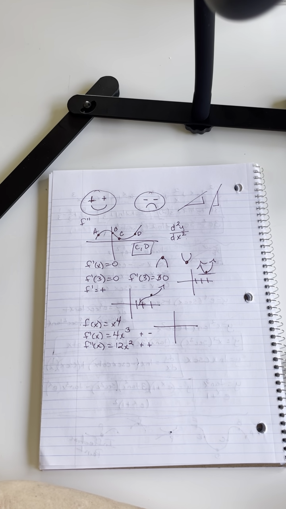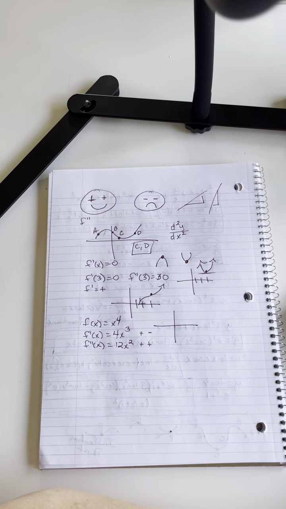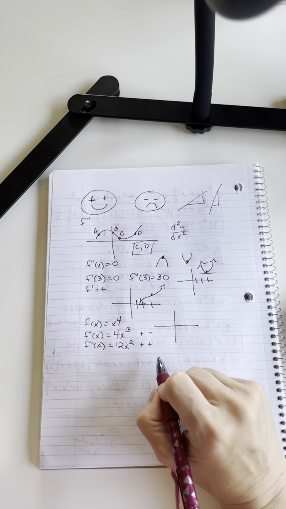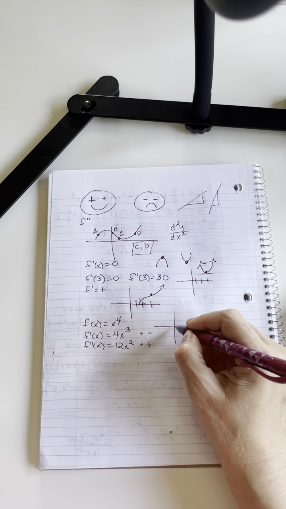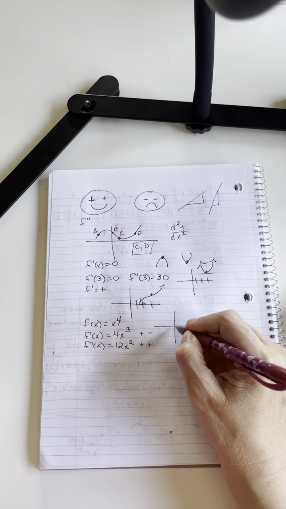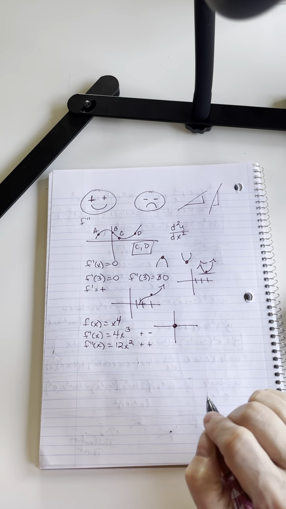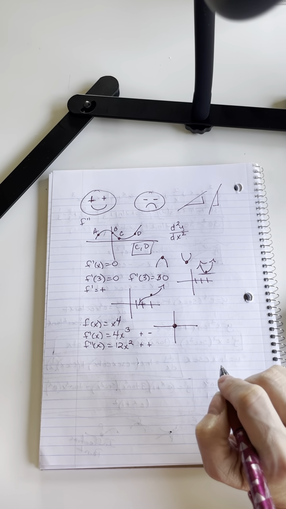So I should be... Yeah, I was double checking. And not at 0. Oh, I didn't test 0. Oh, 0 gives me 0 no matter what is happening. So 0, 0 is definitely my point of start.